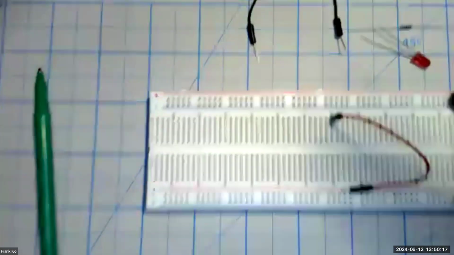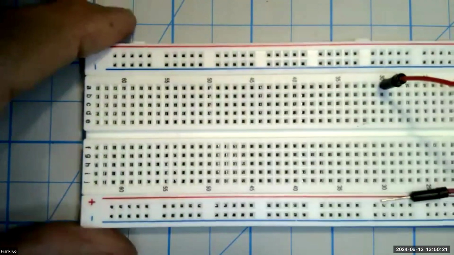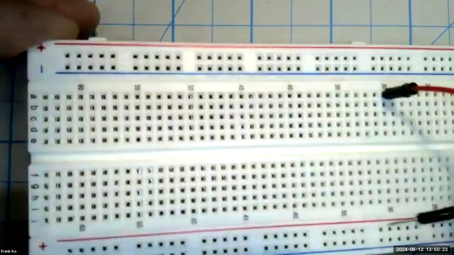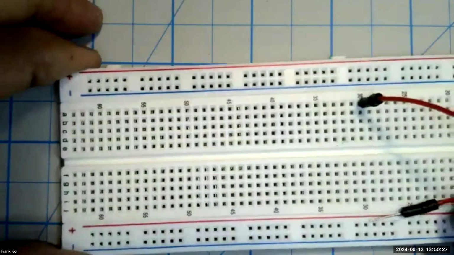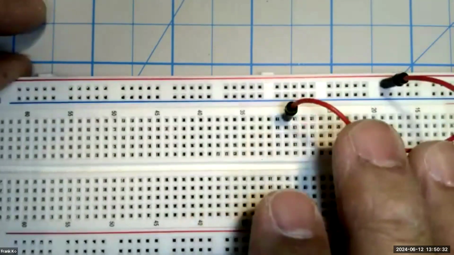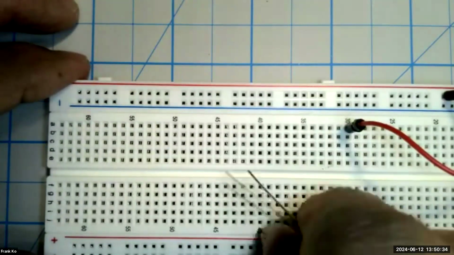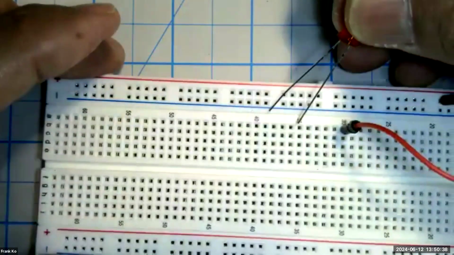Now let's bring this right down so you can see as clearly as I can make it for you. There is 30 on row A. And then the red jumper wire anywhere on the red rail. Makes no difference. Okay, done. Then you're going to take your LED. I said any color LED. I happen to have grabbed the red one in this particular case.